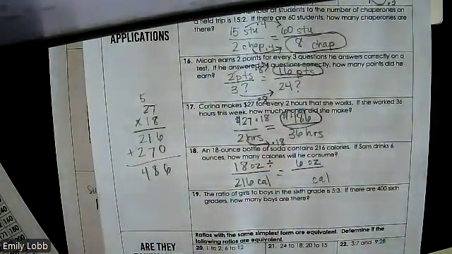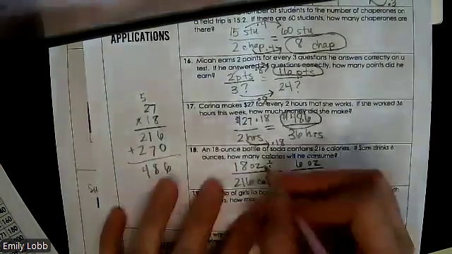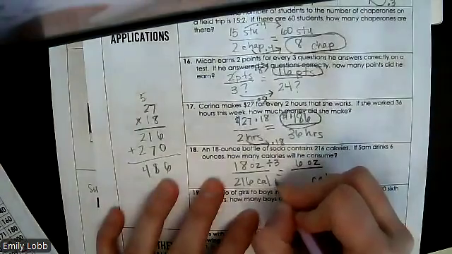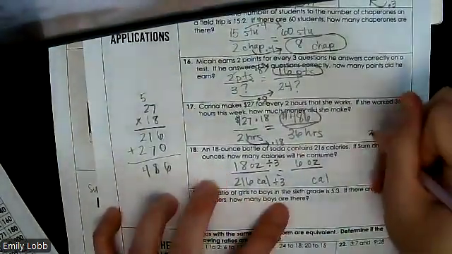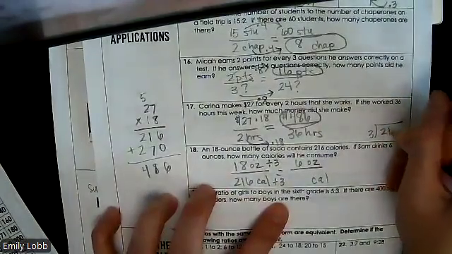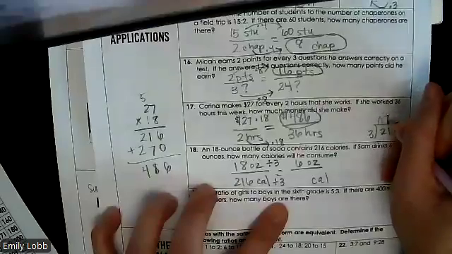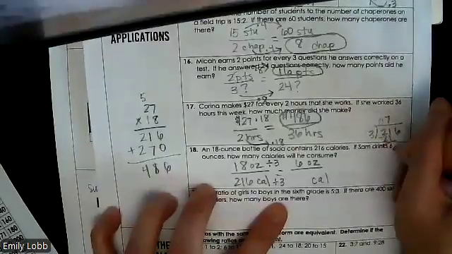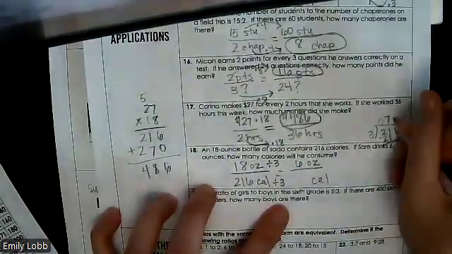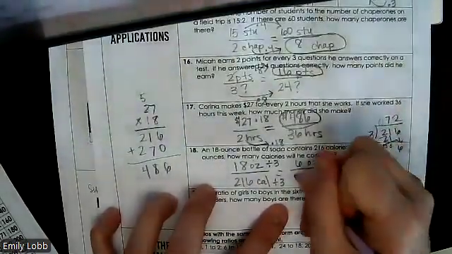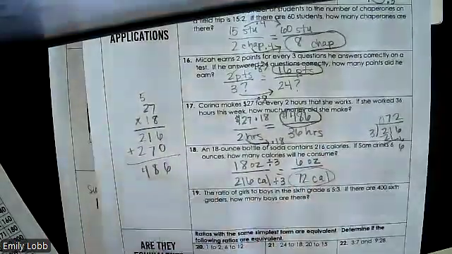18 divided by what equals 6? 3. So I have to divide this by 3. And lucky for you, this is pretty nice. 3 into 21 goes 7 times, evenly. So you would bring the 6 down. How many times does 3 go into 6? Twice. So this is 72 calories.